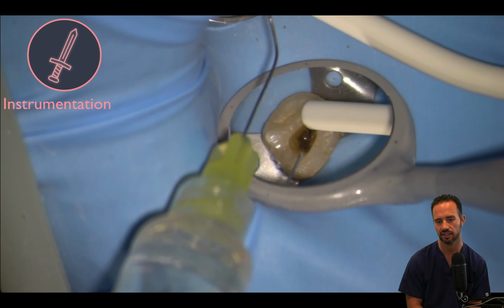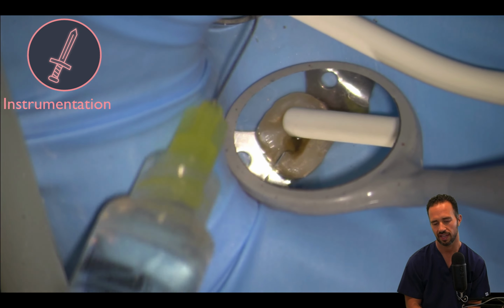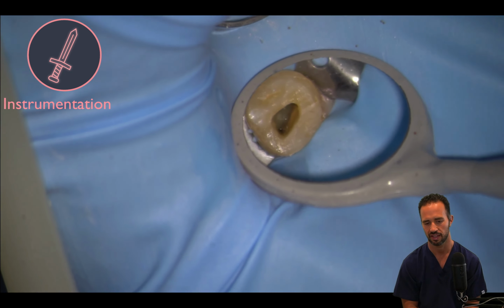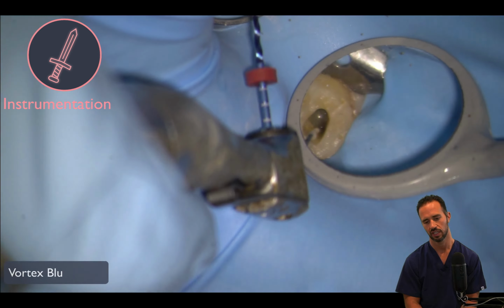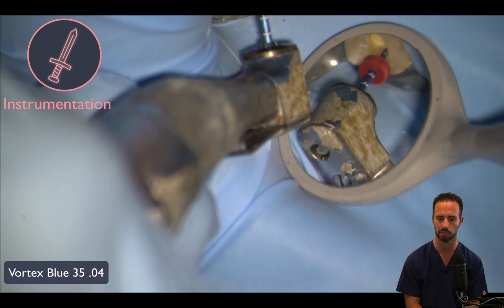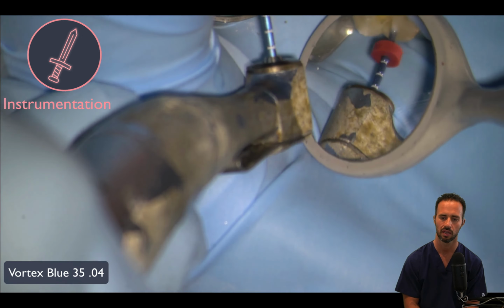Remember, I didn't want to edit these down too much for you, because I want to give you a realistic representation of how these cases go, and not make you think that these are five-minute molar endos, right? So now we are up to our 35/04 Vortex Blue to 18 millimeters in the MB.